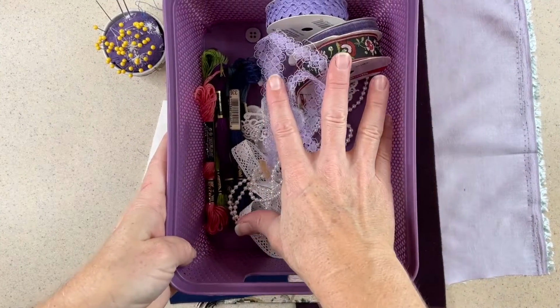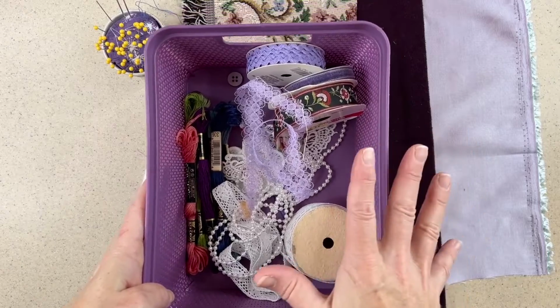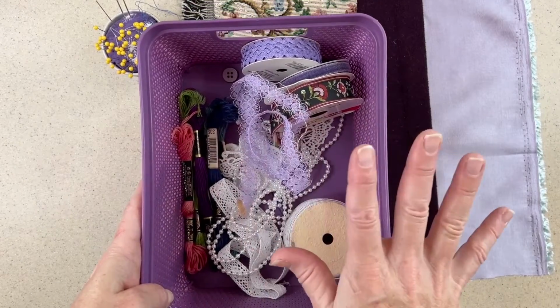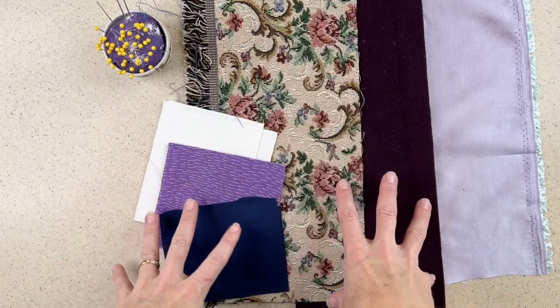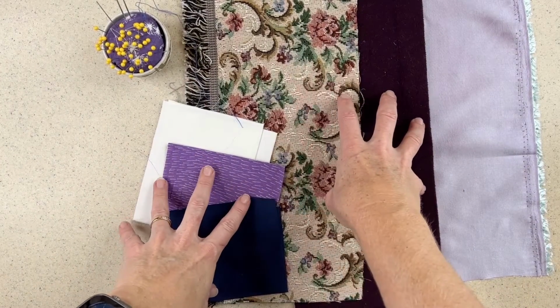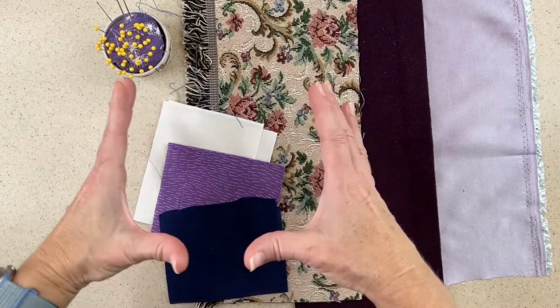So now I set all my extras into this little basket, and I'll set this aside because I'm not going to need these things for a while. First thing I need to do is create the background for the piece and then start cutting up my fabrics to create that block.